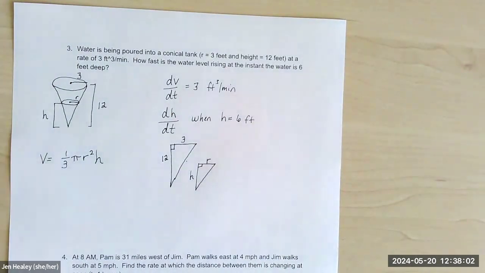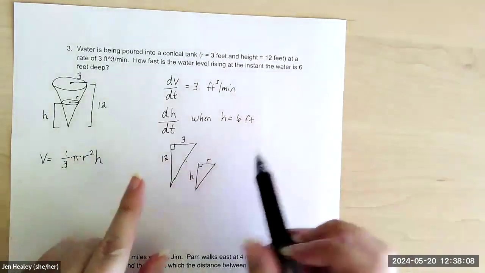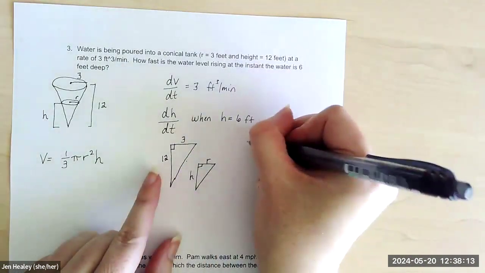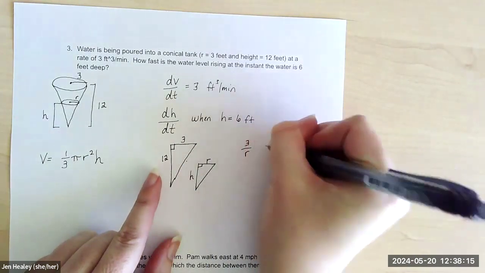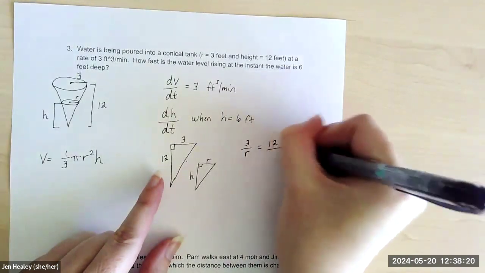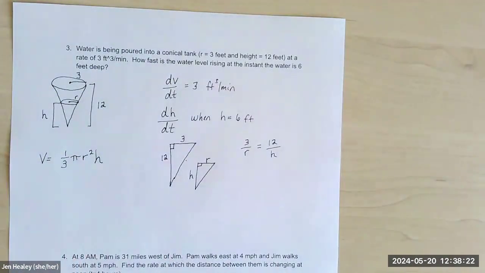And so I can write a proportion now that's going to let me write the R's in terms of H's. So what I'm going to do is I'll talk about the radii first. I'll say 3 gets matched up with the R. And then I'll talk about the heights. I'll say the 12 gets matched up with the H. There's a proportion for those things. You could have also said the 3 goes with the 12 and the R goes with the H and set them equal. The proportion will solve the same way.